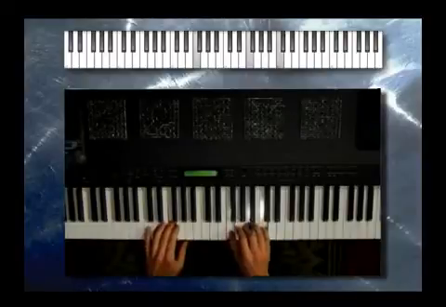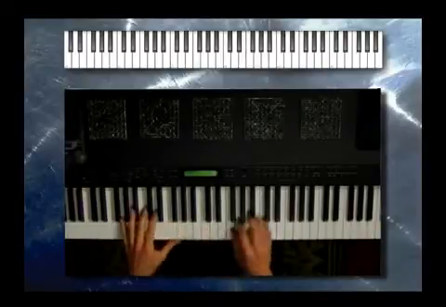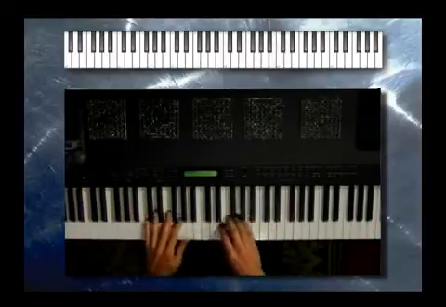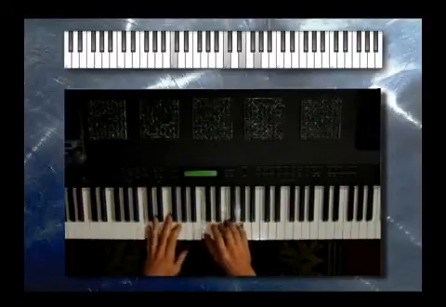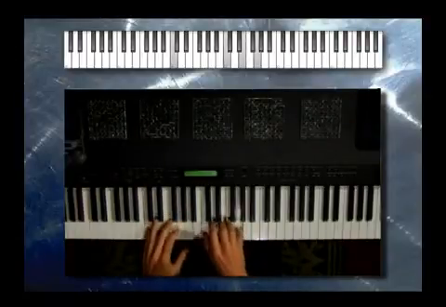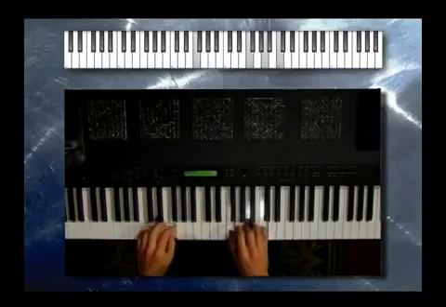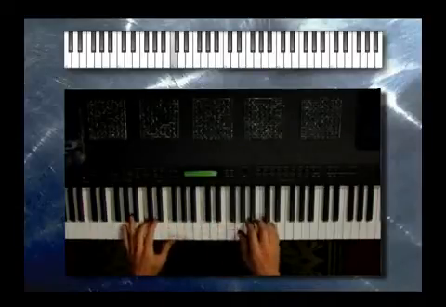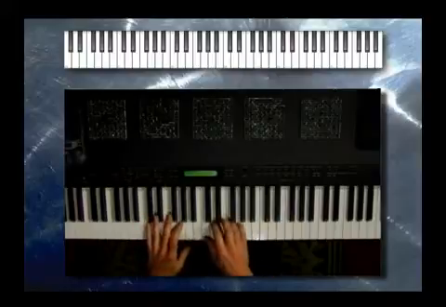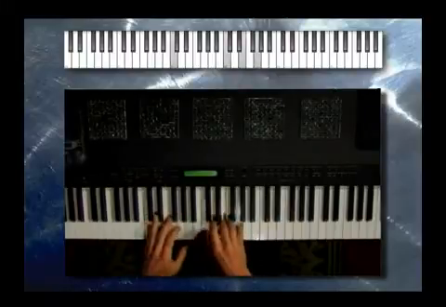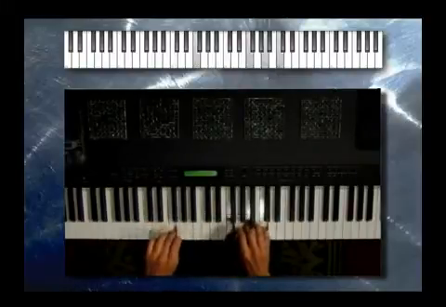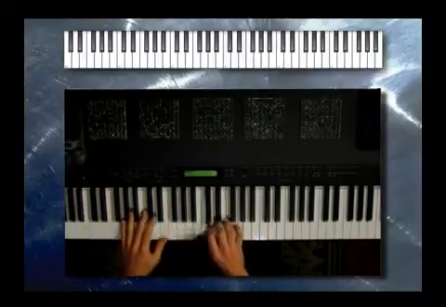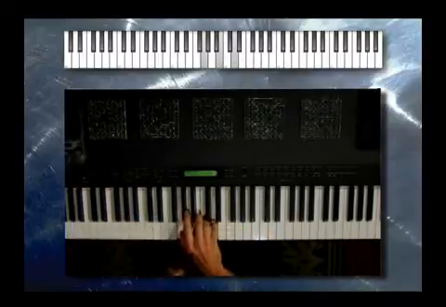On this progression, we'll be using the same 3 chords, but in a slightly different order. So it sounds like this. Now I'll hum the bass note. Now you hum the bass note. Now we'll do it together.